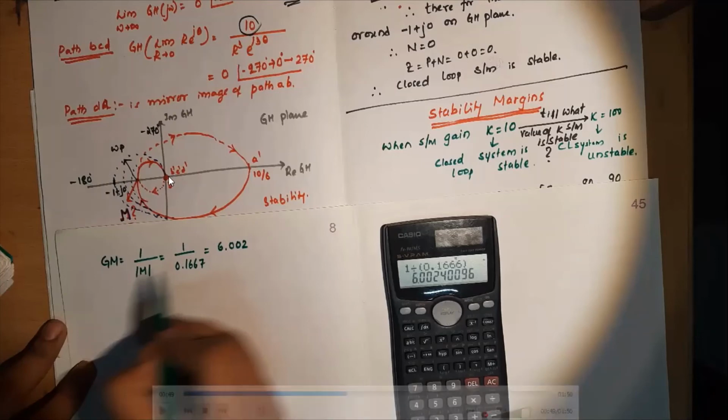The answer is given by gain margin. What the gain margin tells is, you can increase the existing gain by 6 times, that is 10 into 6, 60, such that your system will become critically stable. And if you increase by 7 times, it will become unstable.